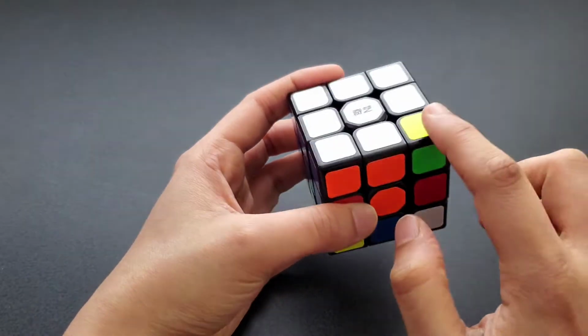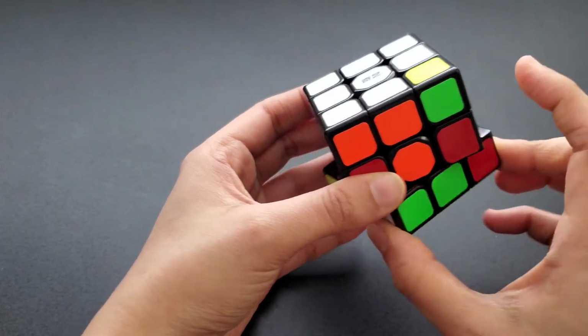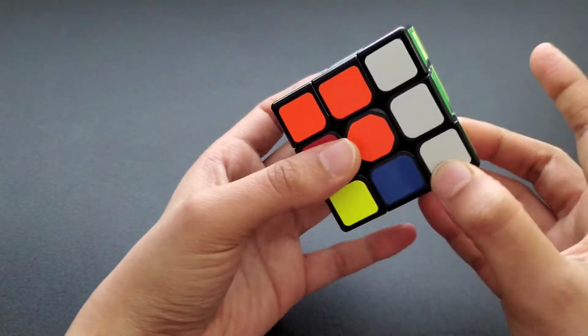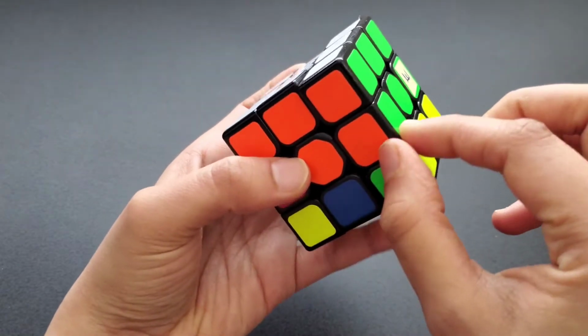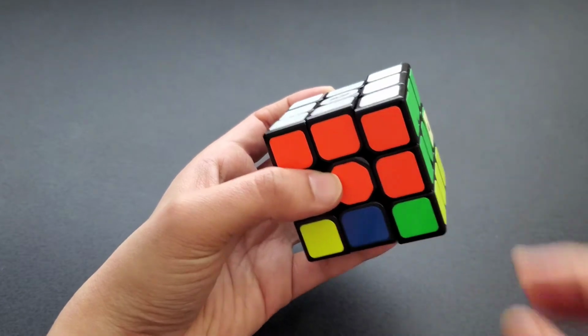Now this corner piece has been knocked out from its right place. So use the "let me come and get you" method to get it back. And there, this edge is now sitting in its right place.